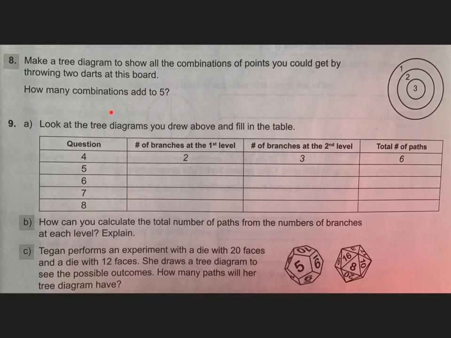Then you're seeing how many combinations add to 5. So you'd have to follow that chart down. 1 and 1 is 2, so that doesn't. 1 and 2 is 3, that doesn't. 1 and 3 is 4, that doesn't. So then you look at the 2 arm.